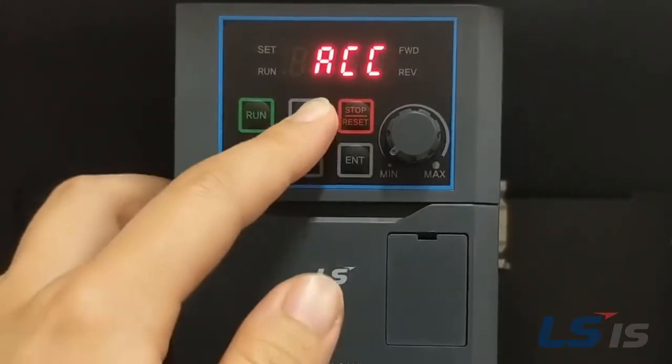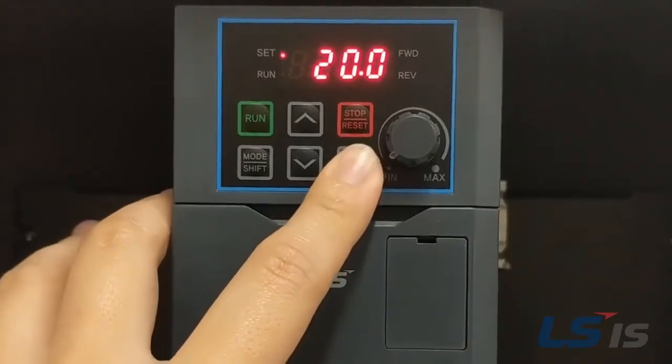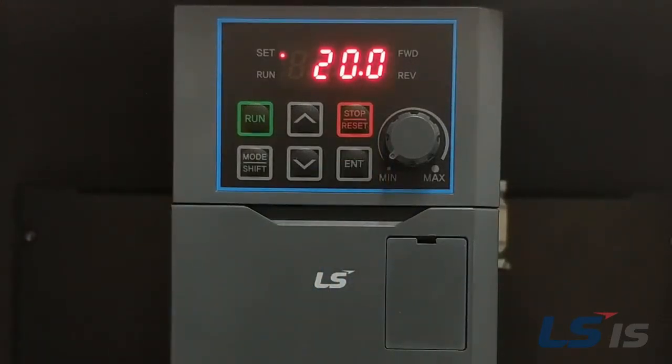When we press up once, we see ACC. This is our acceleration time. Press the Enter key, labeled ENT, to enter in and out of parameters. By pressing the Enter key, we can see what the current acceleration time is set to. Here we see 20.0, which means the drive will accelerate to maximum speed in 20 seconds.